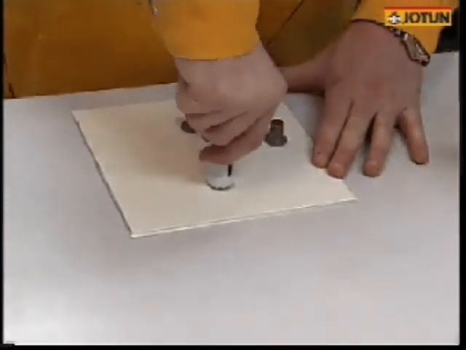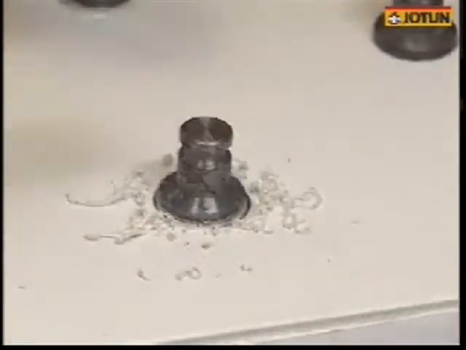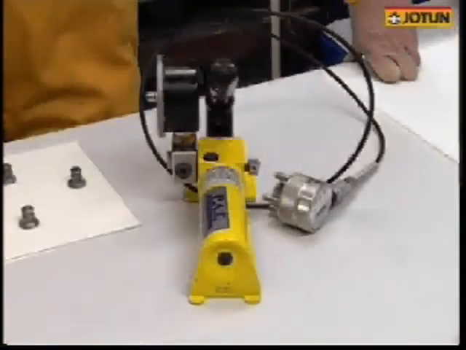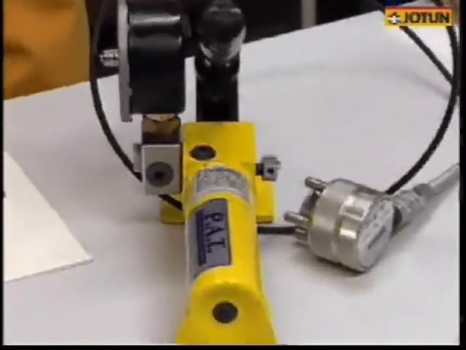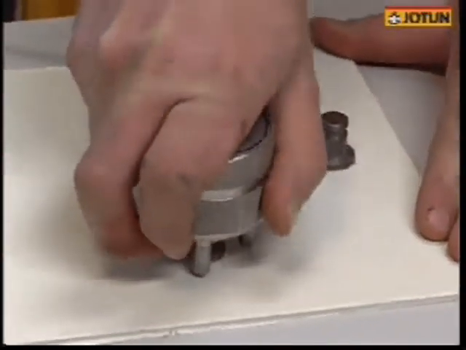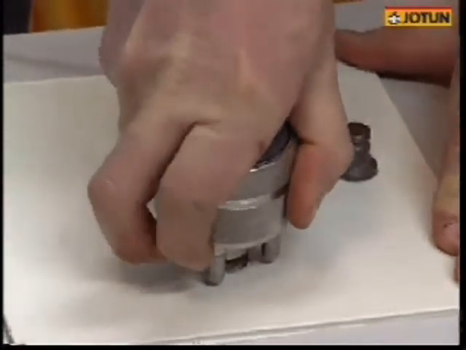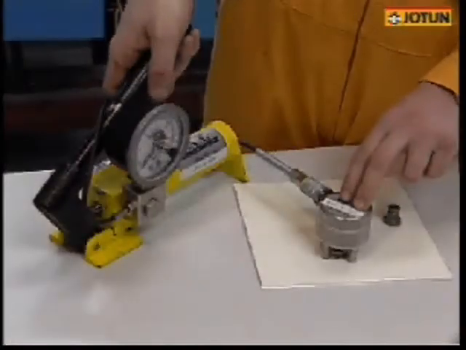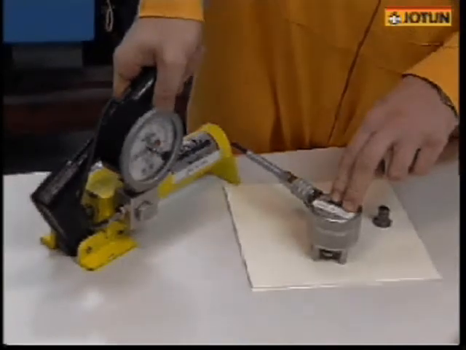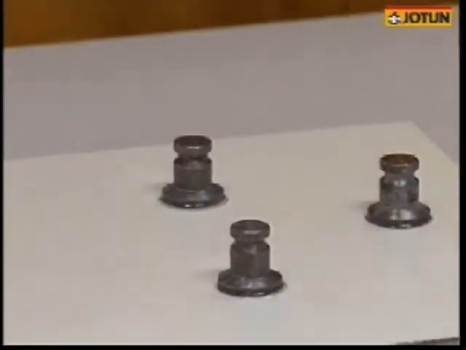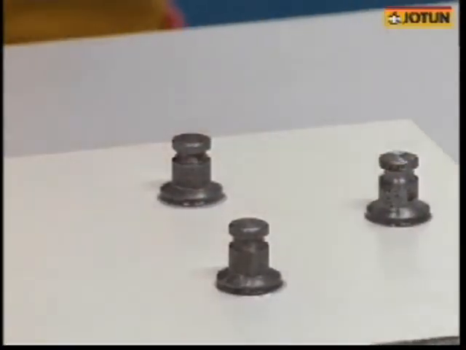Using the special tool, cut around the dolly, making sure to penetrate right through the paint down to the substrate. Check that the calibration certificate for the equipment is valid and fix the grip around the neck of the dolly. Increase the pressure gently and record the pull-off value. The test should always be carried out using 3 dollies simultaneously.